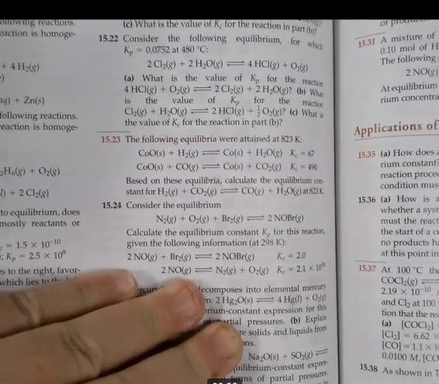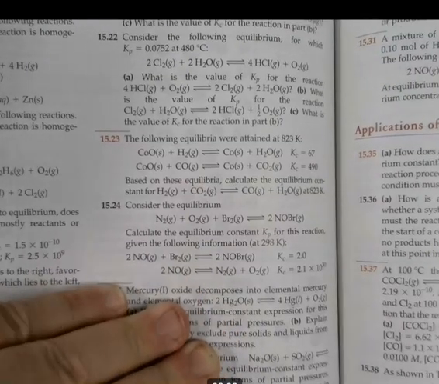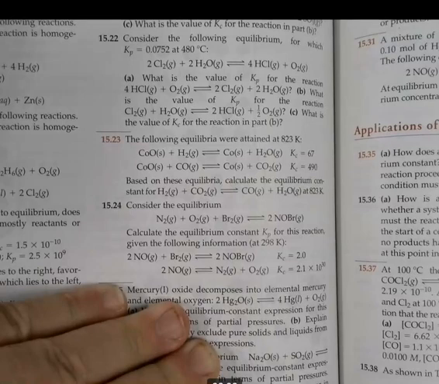H2 plus CO2, producing CO plus H2O at the same temperature.